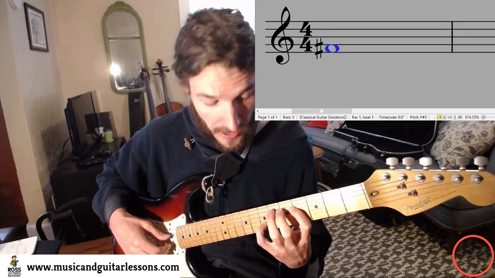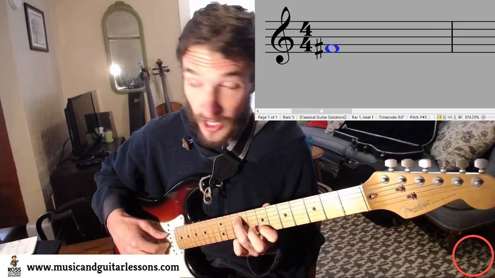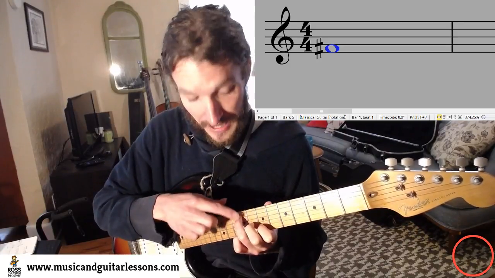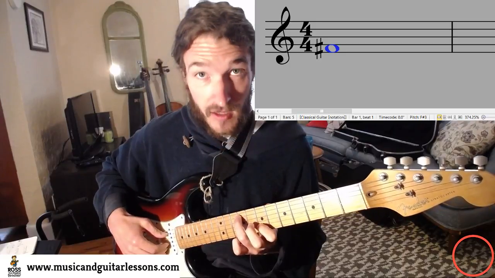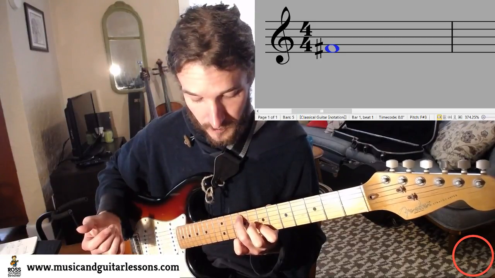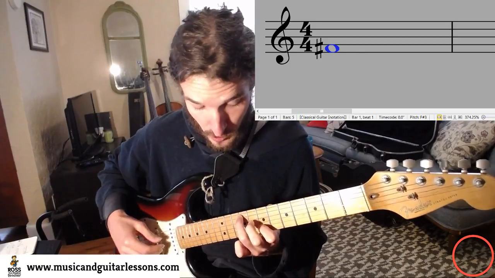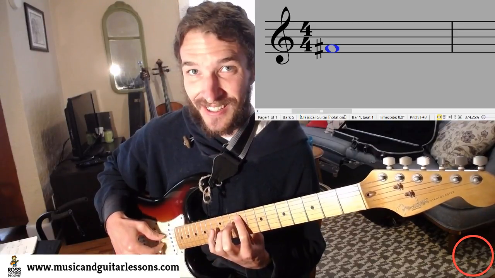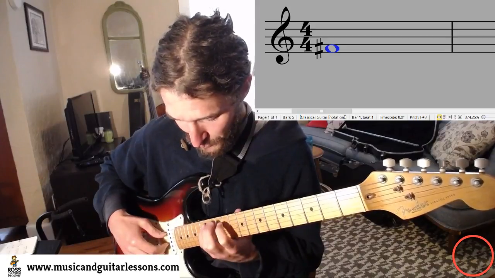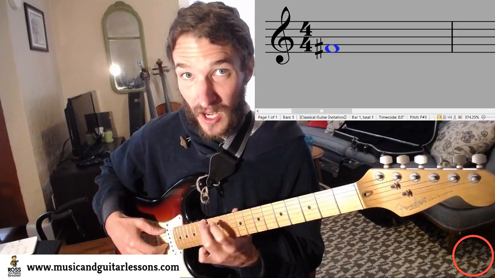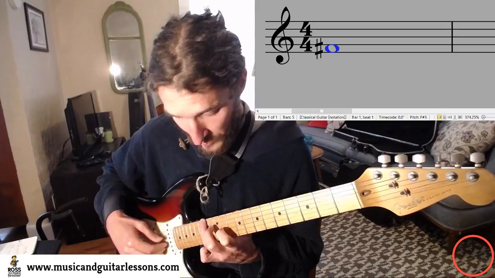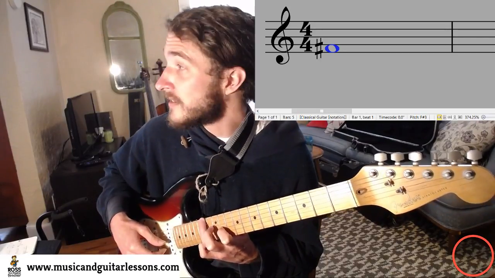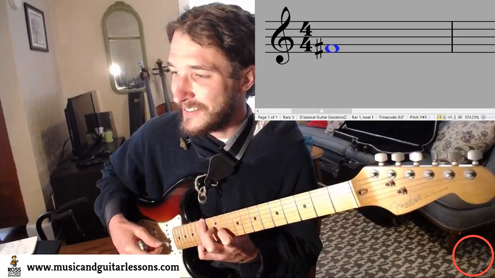Now, we're cycling through, so next is going to be our shape 1, which is our 9th of the A and 7th of the B. After that, shape 2, 9th of the A and 11th of the G. And then we can get shape 3 after that, so we have our 14th of the low E and our 11th of the G and 14th of the high E.